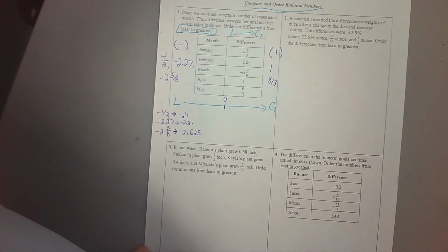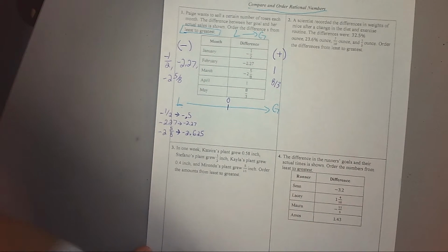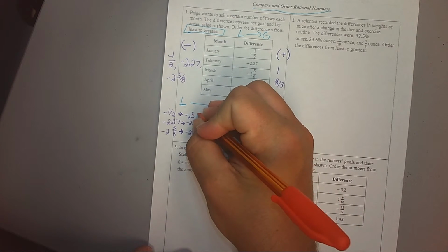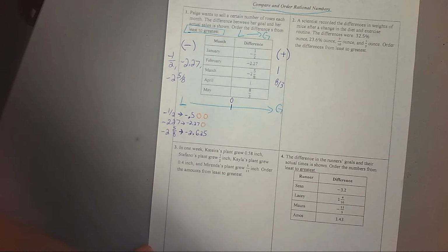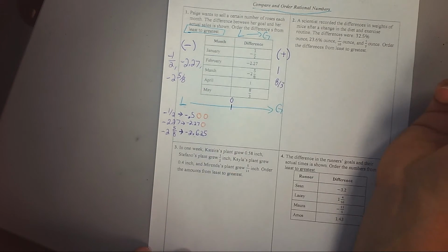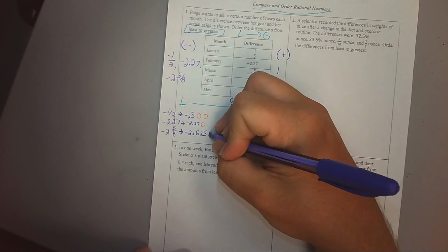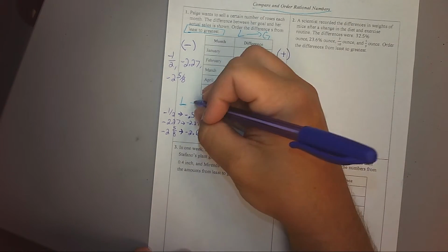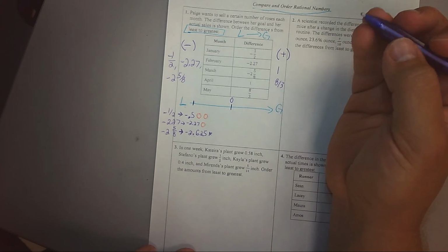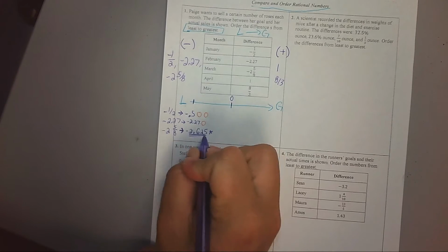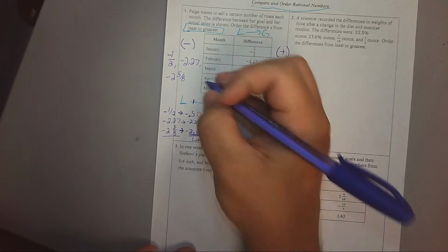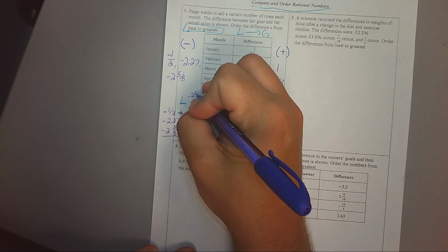Now if I were to line up my decimals, I would have 2.625, 2.270, and 0.500. So what is larger, 625 or 270? Right, 625. Because it's negative, it's going to be more to the left, less than the rest of them. So this is my lowest number. Let me go ahead and write the original number there, negative 2 5/8.